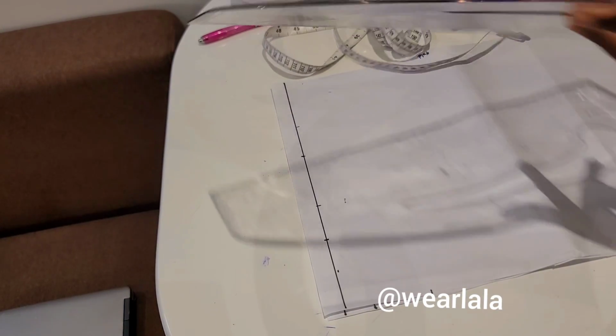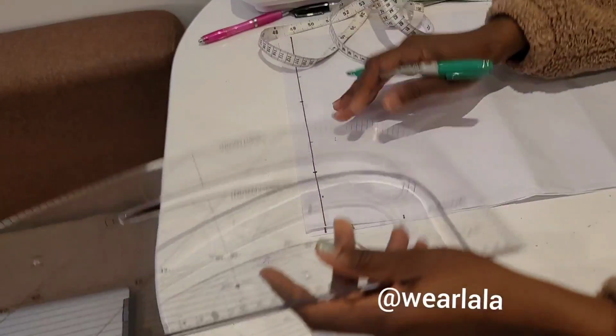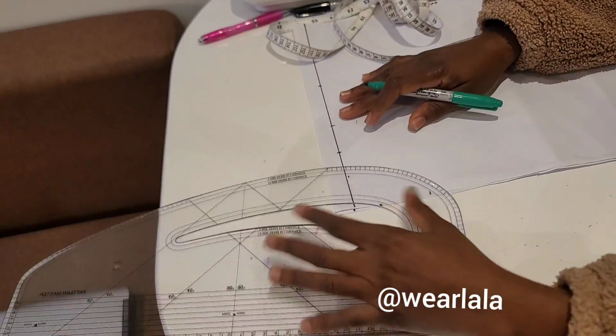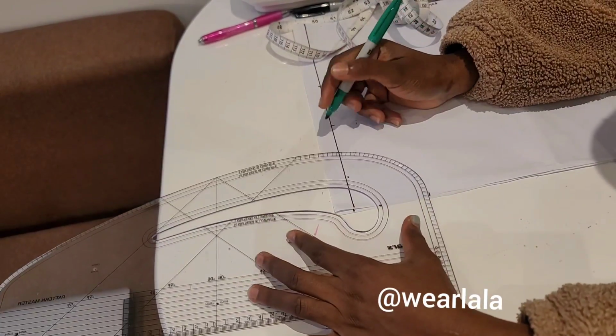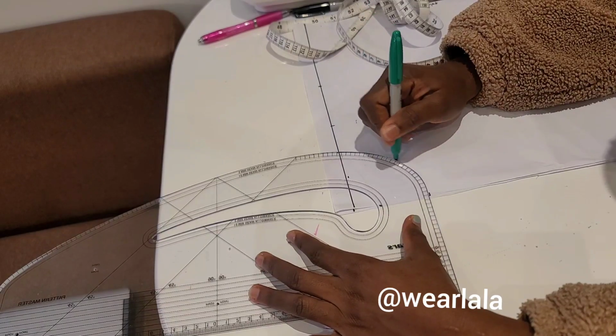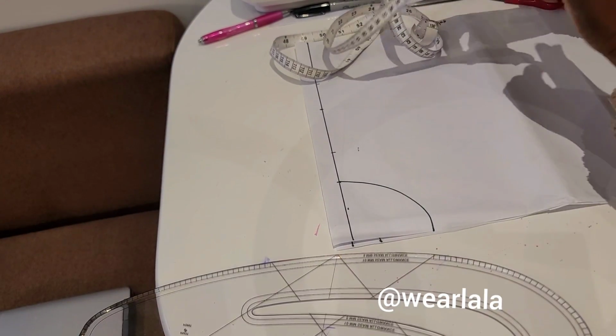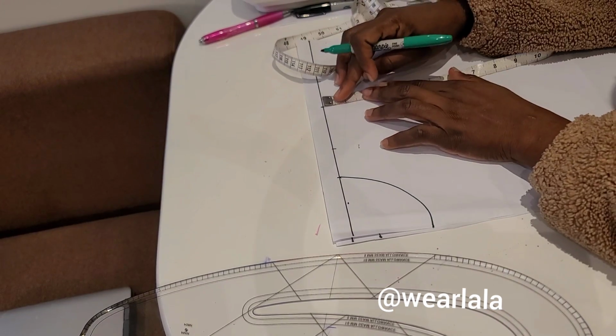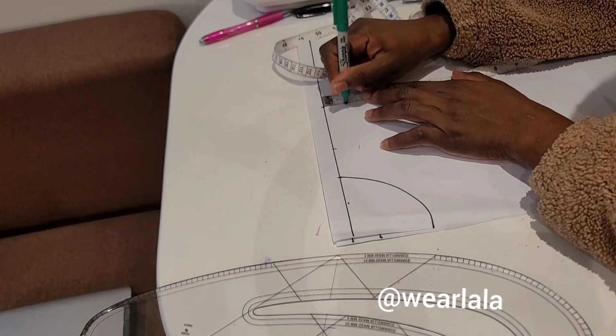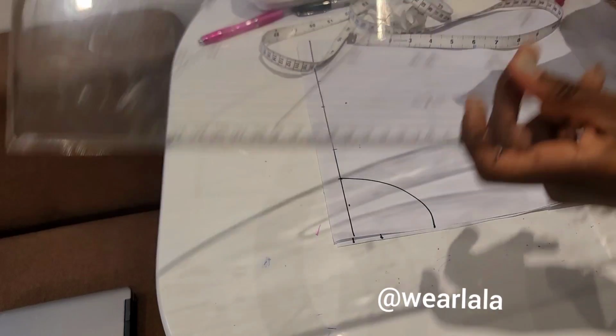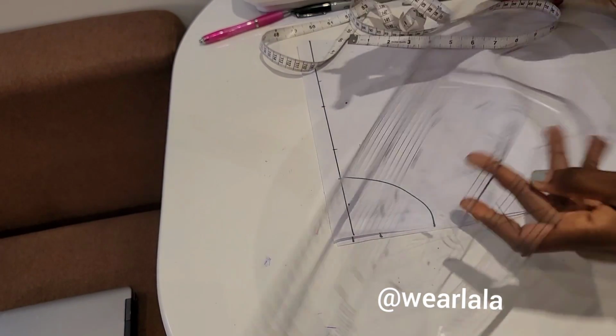So I will use my curve to draw the neckline like this. Then the same thing, we're going to have a shoulder slant here of 1 inch. So I'm going to mark my 1 inch here and have my shoulder slants.